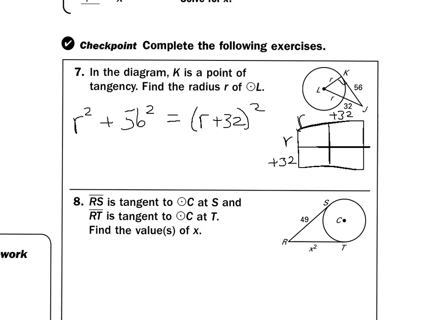On 8, that's a pretty easy problem. You can figure that one out by yourself.